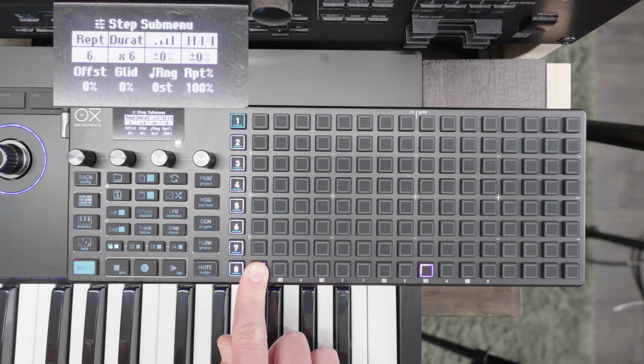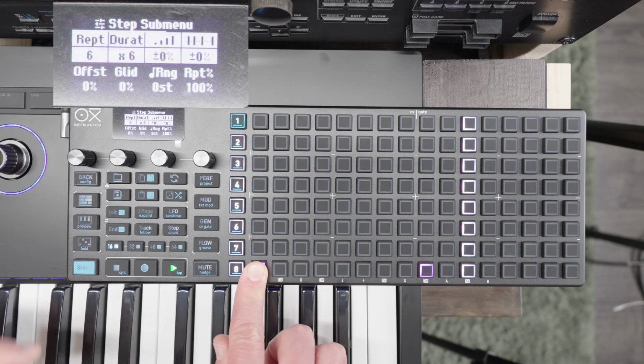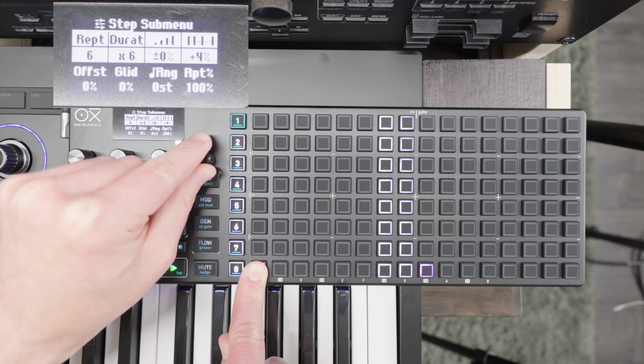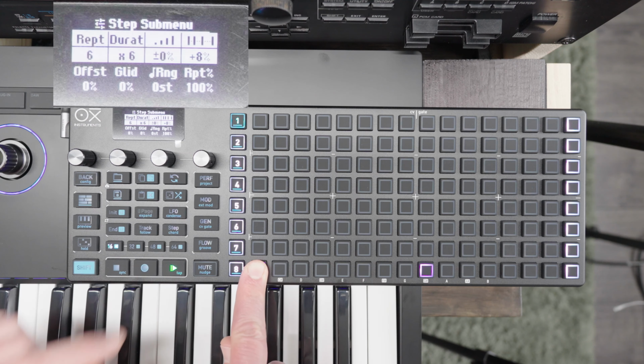Let's move on to the scatter parameter. I don't know what they actually call it, but I call it scatter. It scatters the repetitions unevenly.